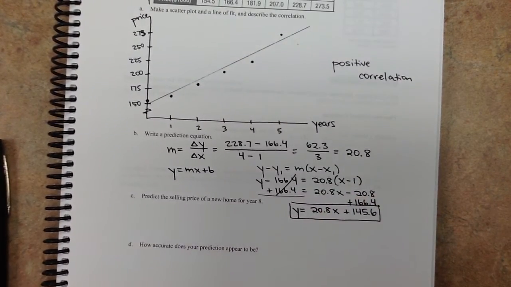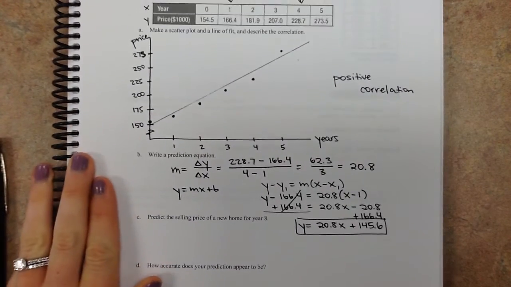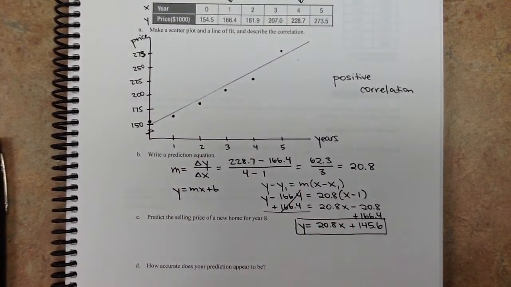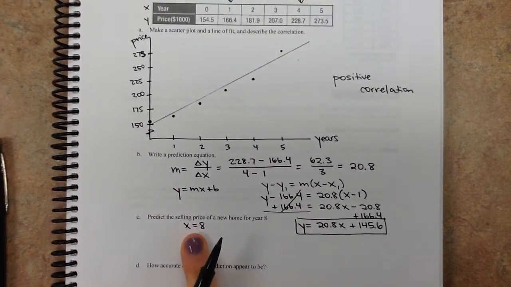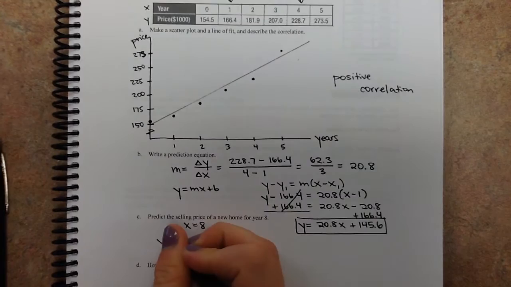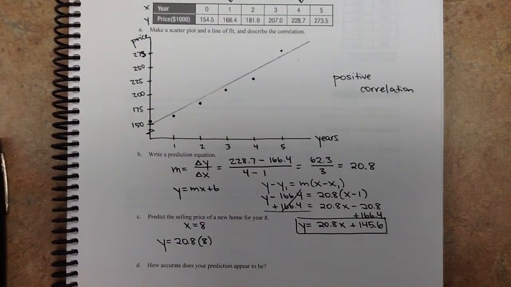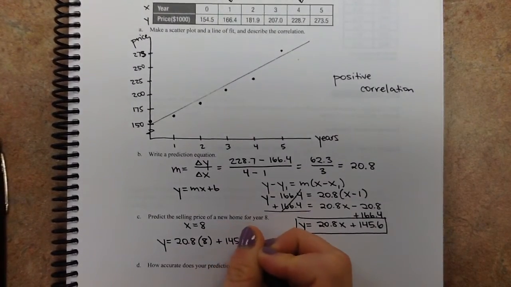Okay, next, predict the selling price of a new home for year 8. When it says to predict something, you're going to plug a value into your prediction equation right here. So we are predicting for x equals 8. And all we're going to do is take that x value and plug it into this equation right here. So y equals 20.8. We're plugging in 8 for x just into this equation, and then plus 145.6.